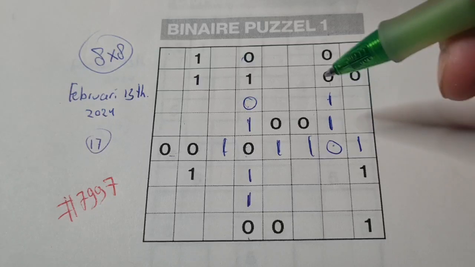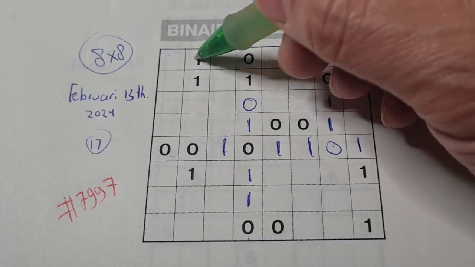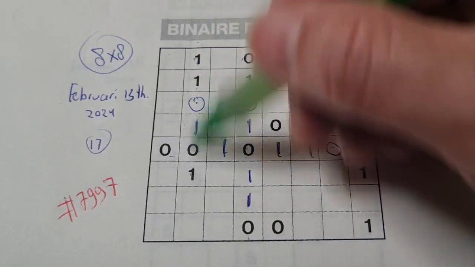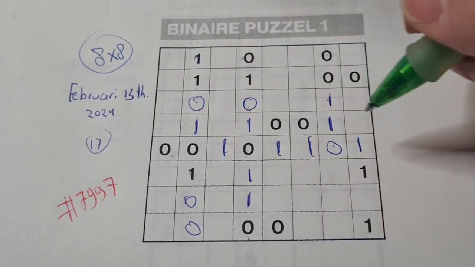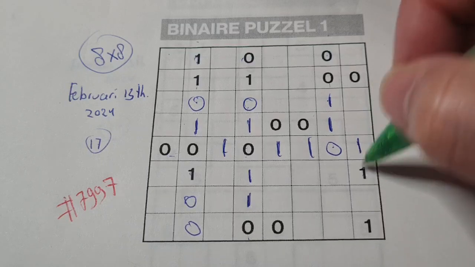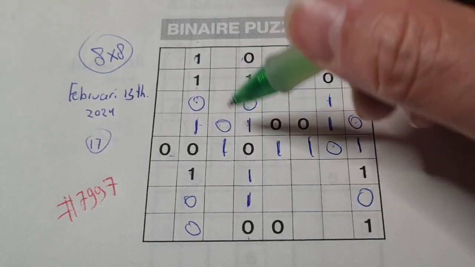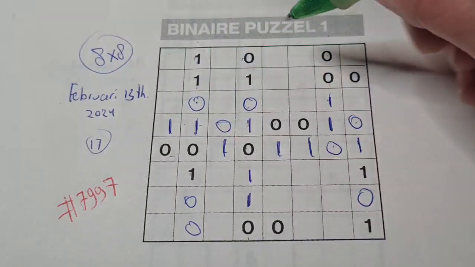Alright. Double one, here no, there no. Between two O's comes a 1. 4 ones we have here, so the rest are O's. Double one, here no, there no. Between the ones comes an O. 4 O's we have here, so the rest are ones.